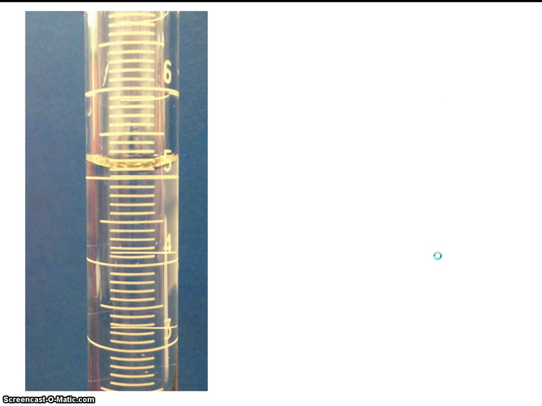Okay, lastly, this is what it will actually look like in the lab. I attempted to take a picture. It's a little bit hard to read, but here we go. This would be 5.0. This would be 5.1. To me, it looks like it's pretty much at 5.1.